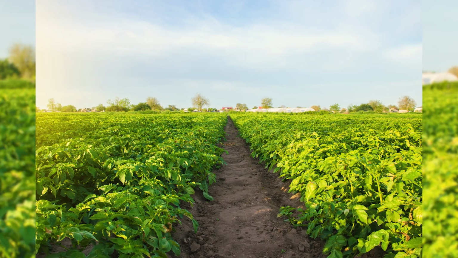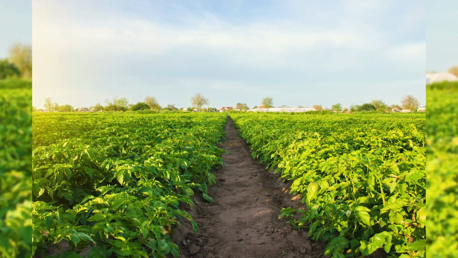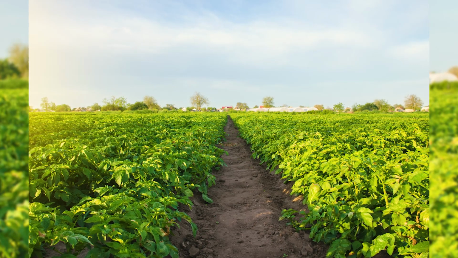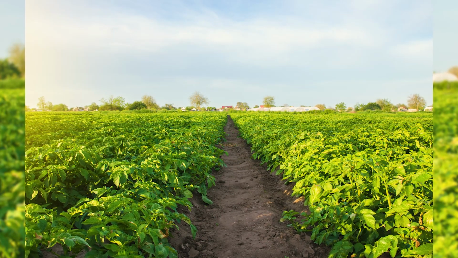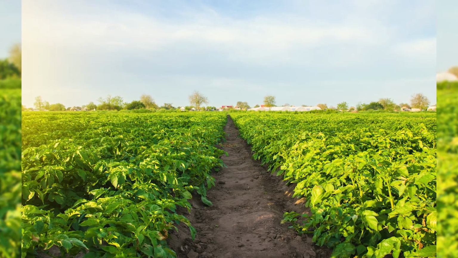So this pathogen spreads through seed and soil-borne resting spores. Now these resting spores are the survival structures of the pathogen. And like I said, they can clump together to form spore balls. So these spores are spread to new fields through the planting of infected potato tubers or the movement of contaminated soil. And once this pathogen is in the soil, it's almost impossible to eradicate because these resting spores are so long-lived.